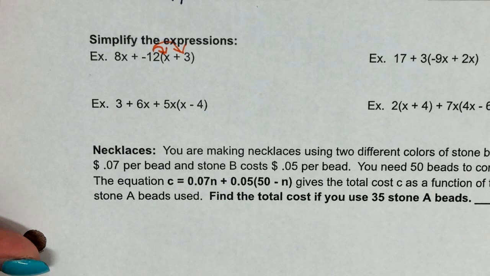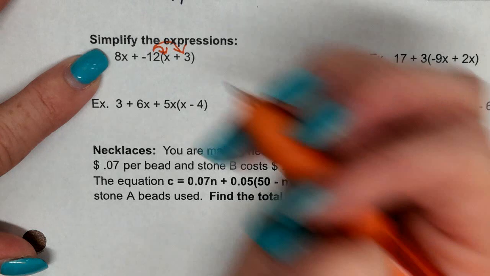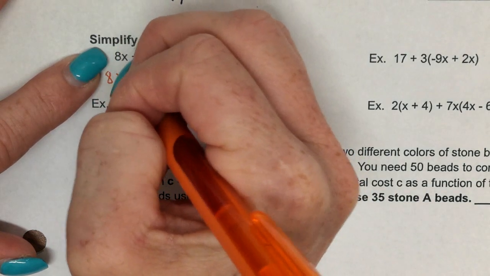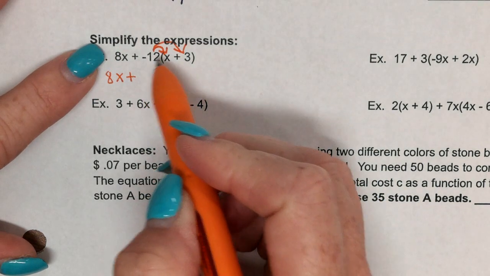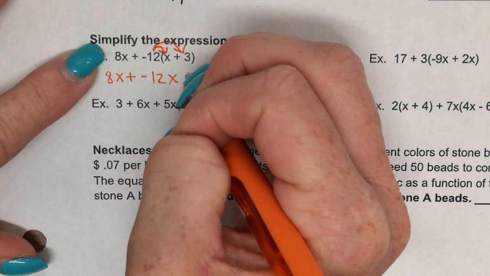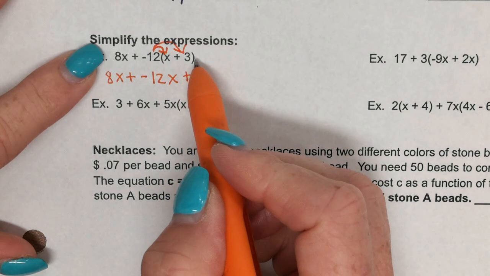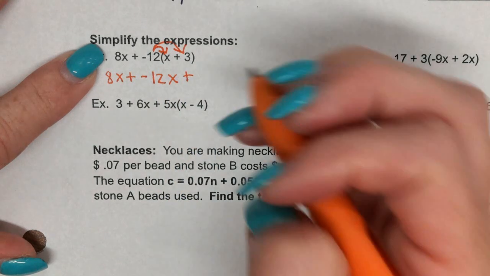So I have 8x over here on the side that I'm just going to leave alone and deal with at the end. But I have 8x plus negative 12 times x is negative 12x plus negative 12 times 3 is negative 36.